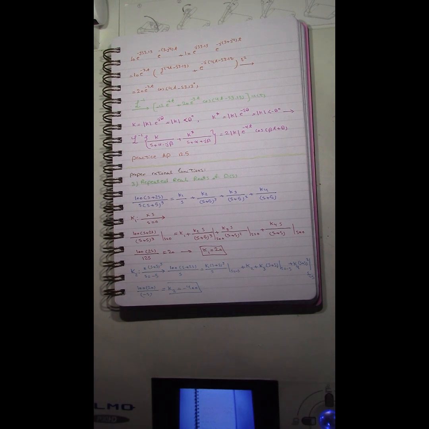Questions? The procedures for solving this thing real and this thing complex are the same, for proper rational functions. Practice assessment problem 12.5.